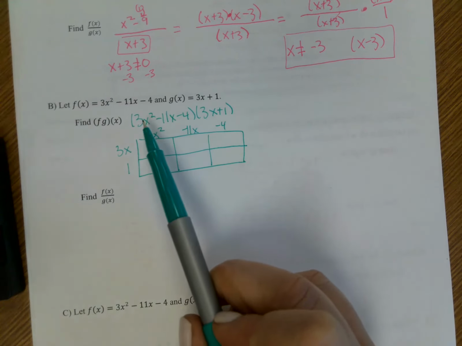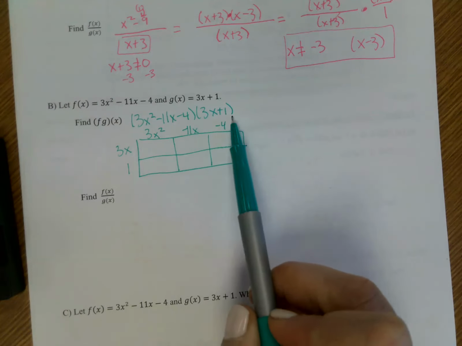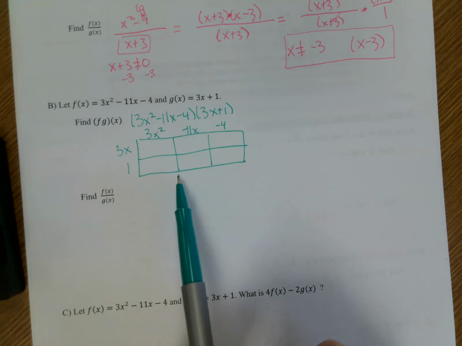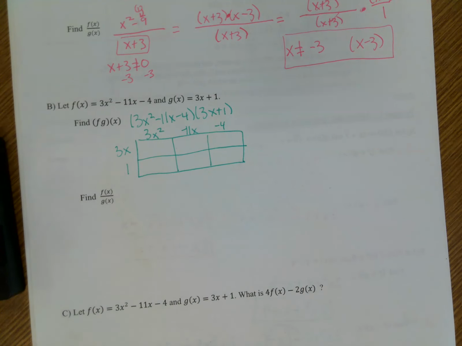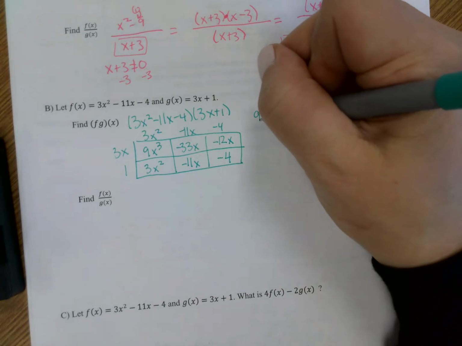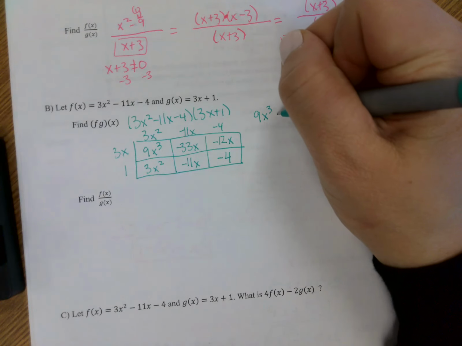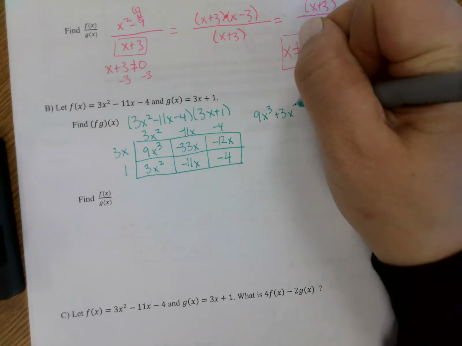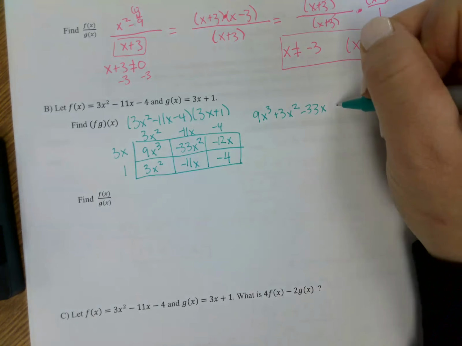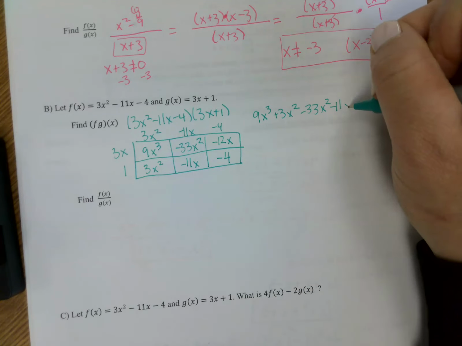So personally, because it's a trinomial times a binomial, I'm going to multiply using the box method. So if you did not start this yet, write this down and try to multiply using the box method. So here are all my terms from the box method. Now you could also FOIL this out. If you really wanted to, you definitely could have FOILed this out. So I'm going to write out all of my terms from the box method.